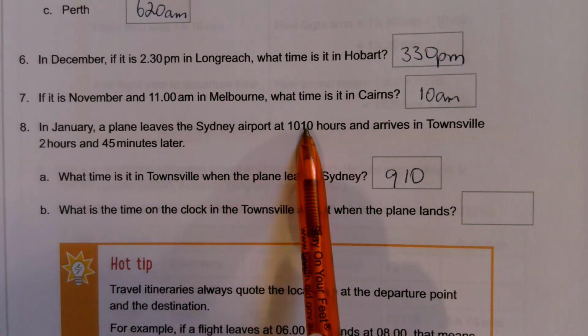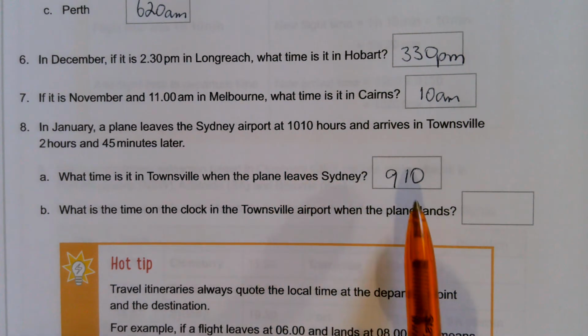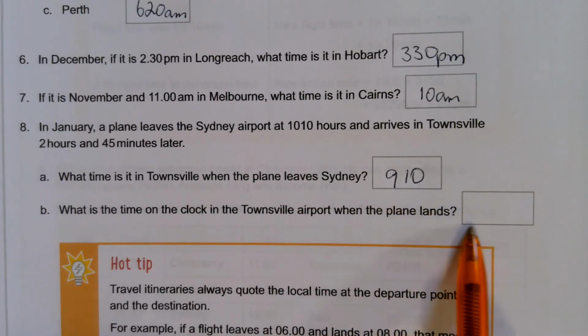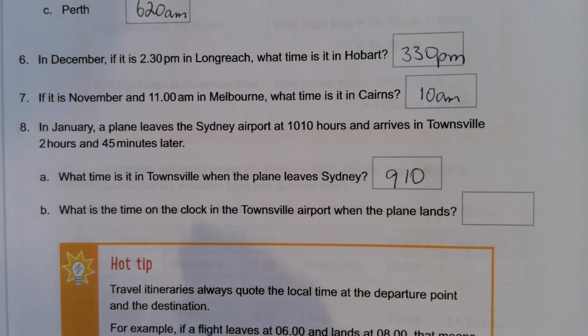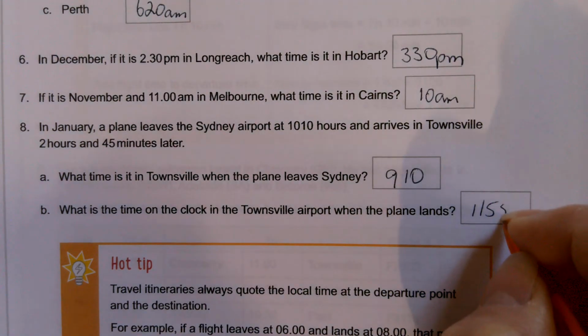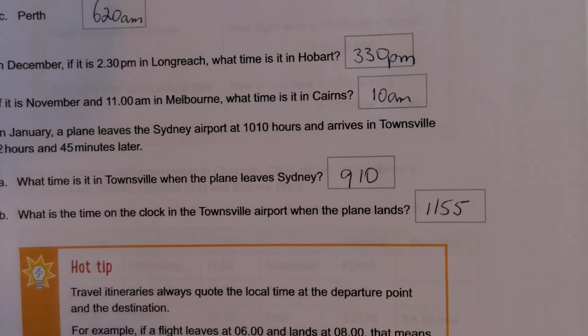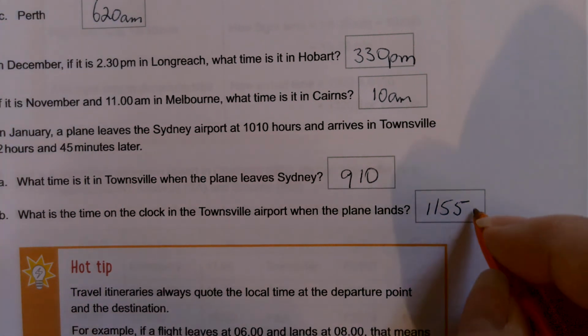So we'll convert this Sydney time. So when you take off from Sydney, convert your clock back to 9:10, and then 2 hours and 45 minutes later, it's 11:55, isn't it? AM.